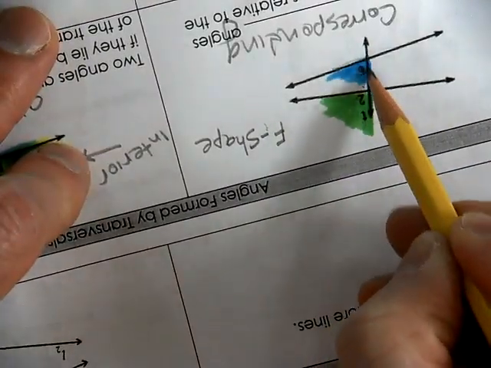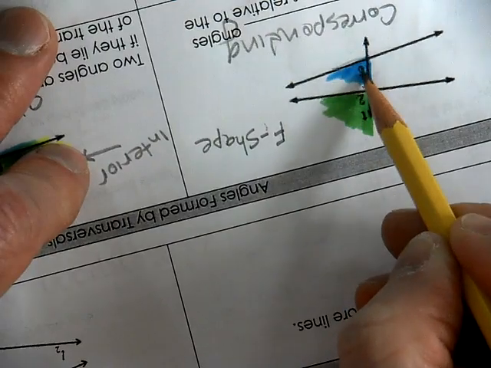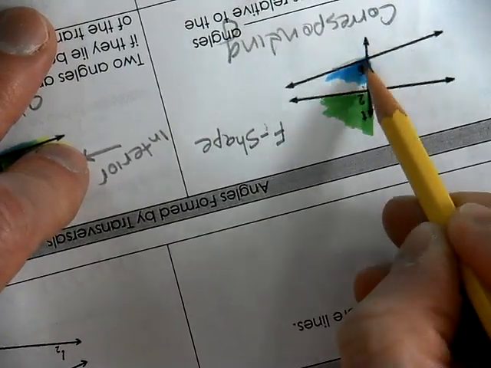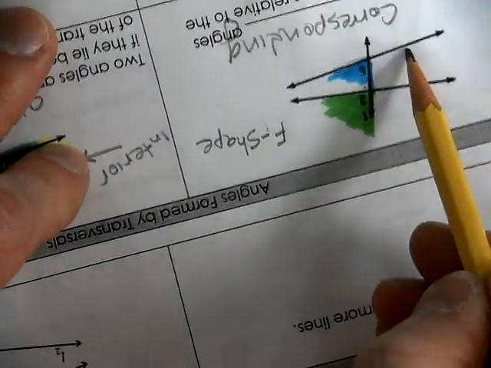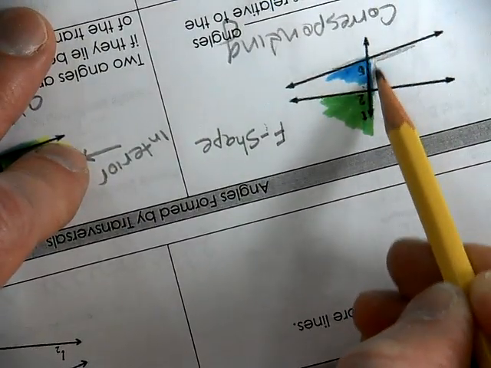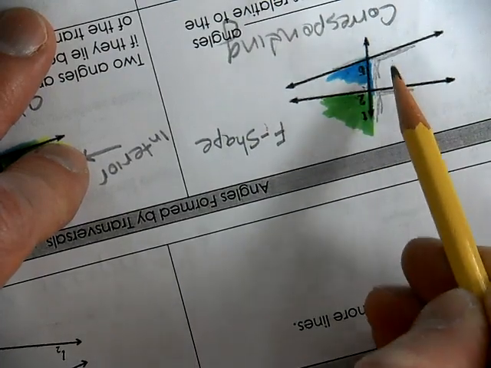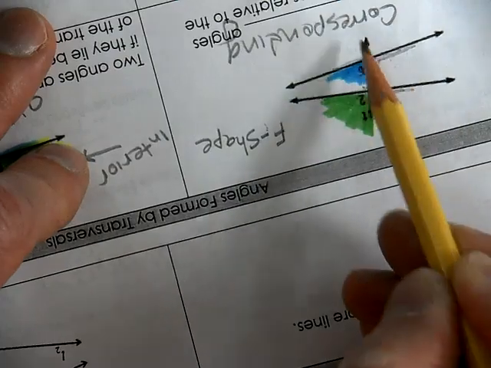This one's kind of backwards and upside down, but here, this F is backwards, but it's more like an F. If you went this way, this would be your typical F. And those angles would also be considered corresponding.